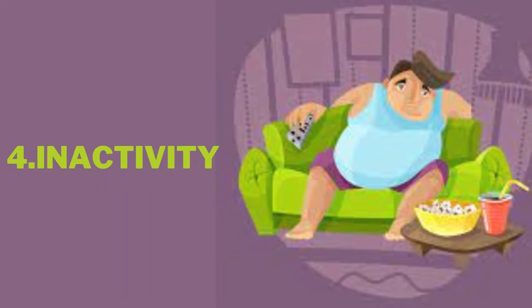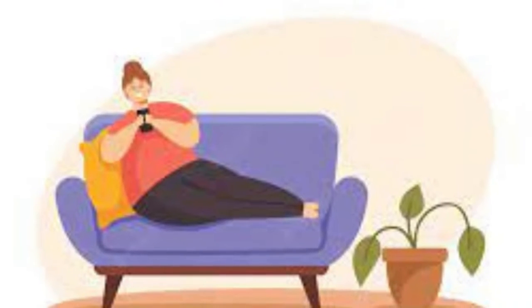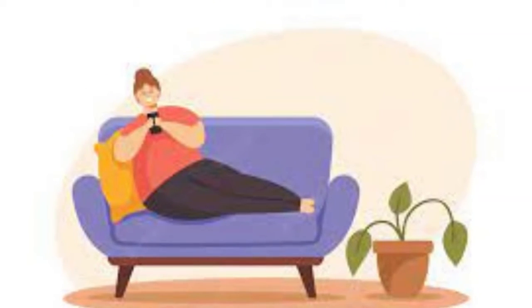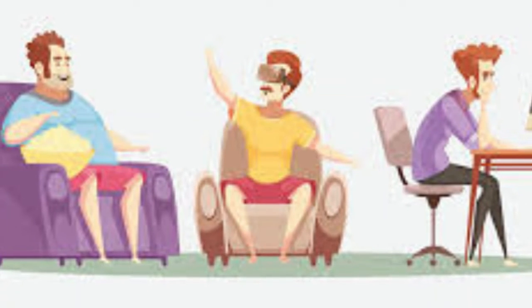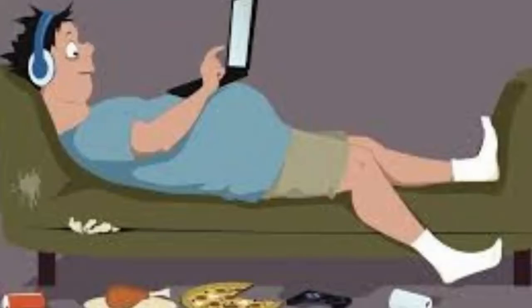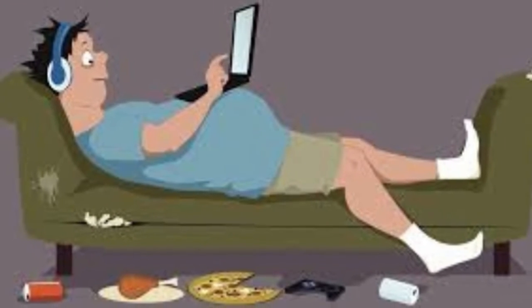4. Inactivity. If you have a sedentary lifestyle, you can easily take in more calories every day than you burn through exercise and routine daily activities. Looking at computer, tablet and phone screens is a sedentary activity. The number of hours spent in front of a screen is highly associated with weight gain.